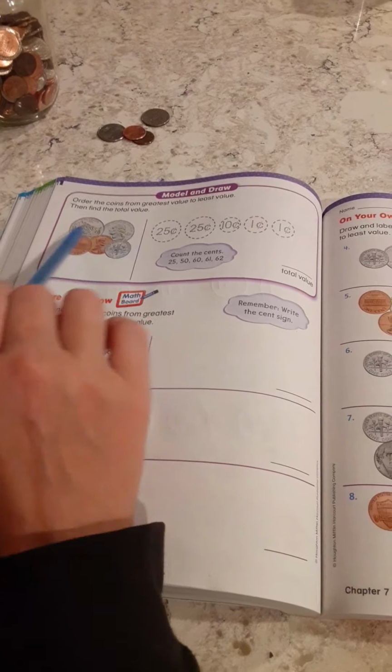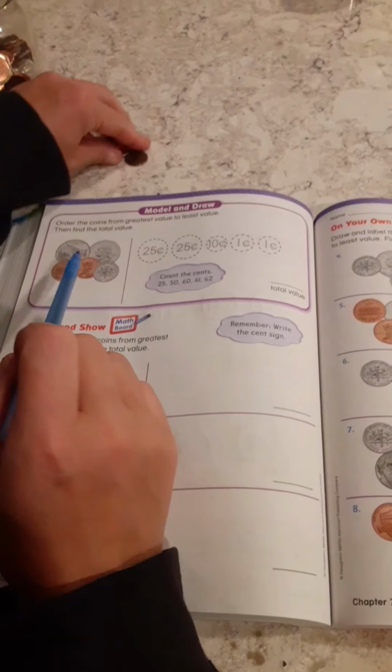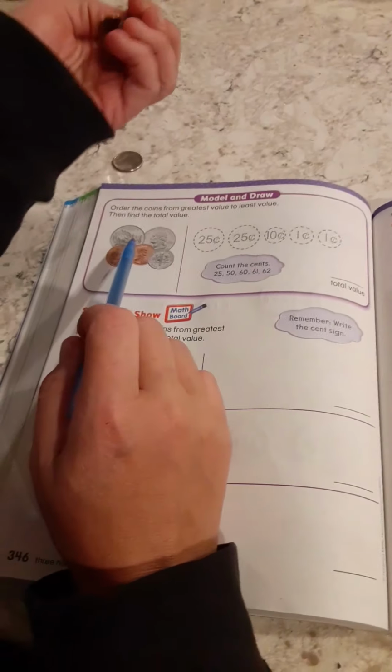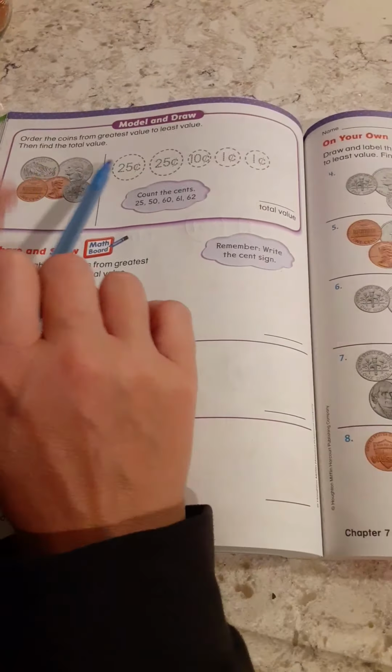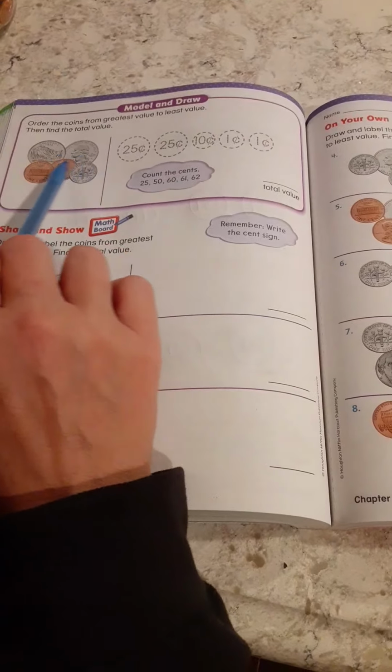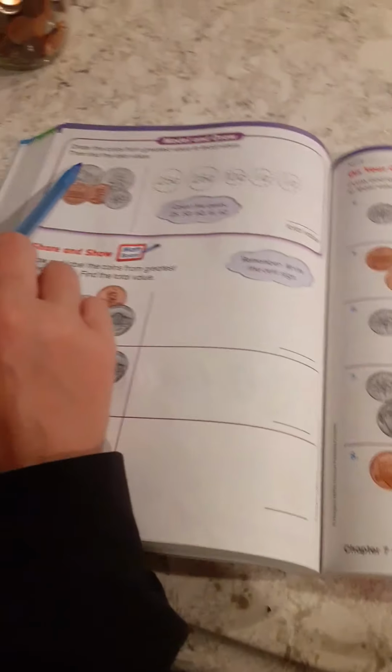Okay, so here's our group of coins here. Just like I had pulled out some coins from my jar, they have some right here. So the first thing that we want to do is take the coins and put them in order from the greatest to the least value. They have 2 quarters here. Remember, those are our quarters, 25 cents. And then here's a penny and here's another penny.